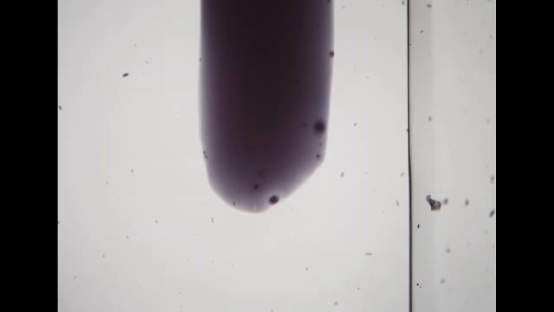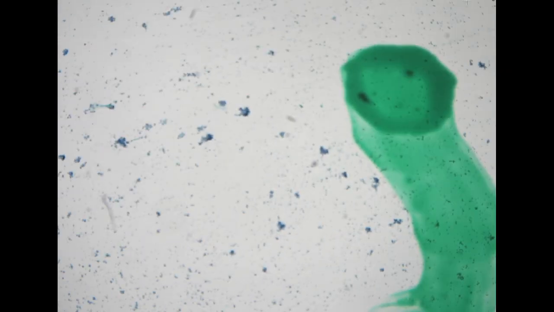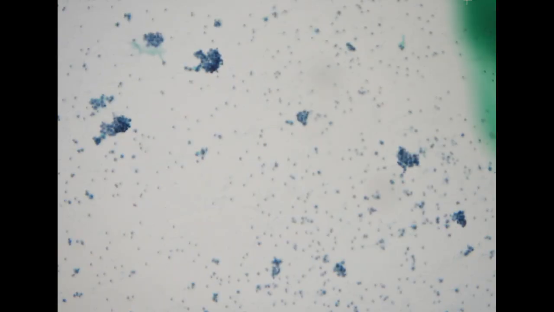So the next specimen is coming from a 62-year-old female with ascites. She had a past history of breast cancer. So if it is a metastatic specimen, it has already gone beyond the diaphragm. Okay.